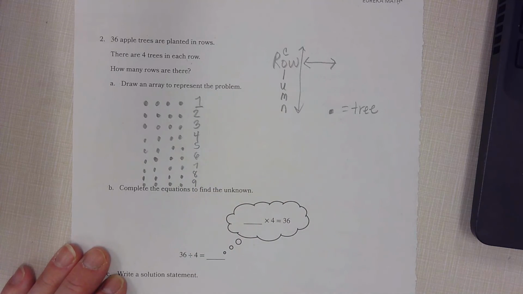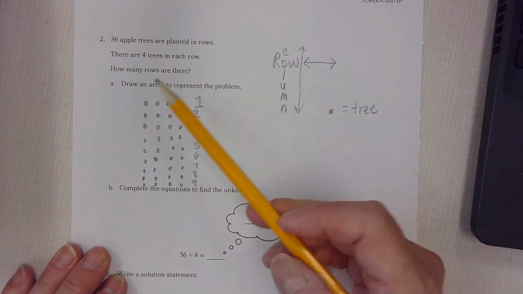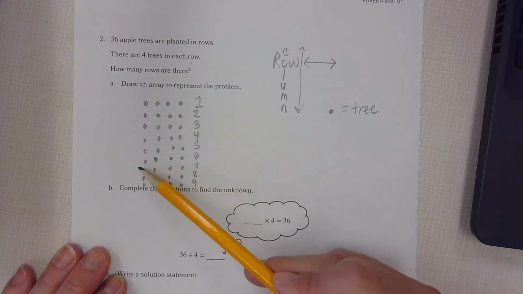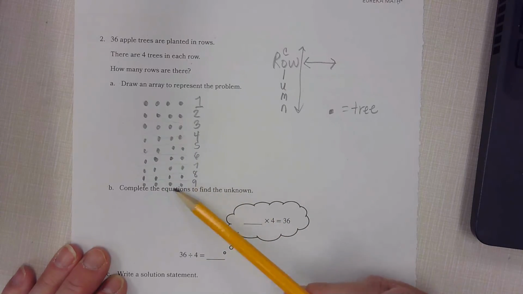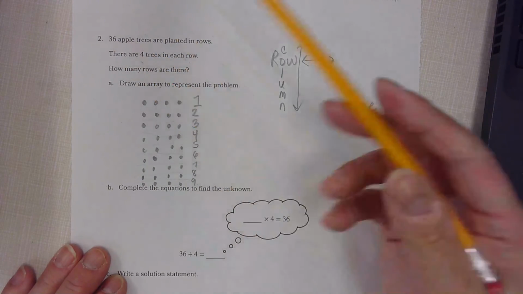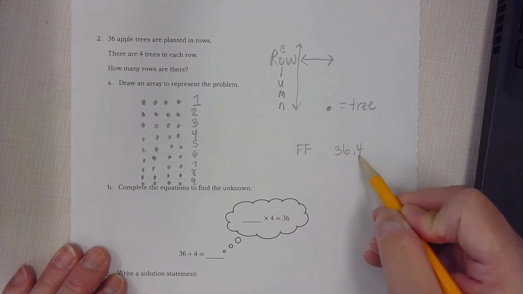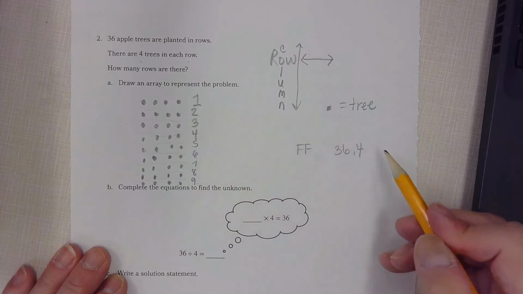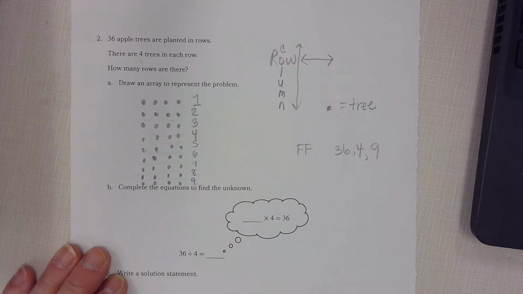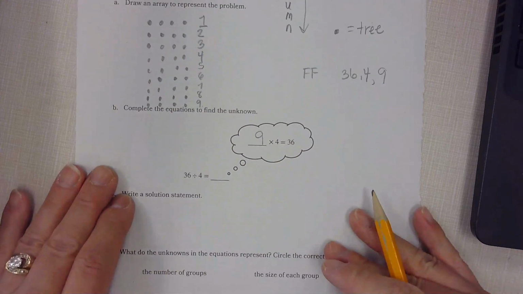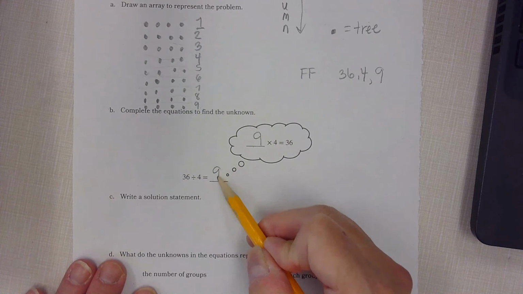So you should understand from this that we have 4 trees in each of the rows, and that tells us a total of how many rows until we get to 36. So we know with our fact family, we're dealing with 36 and 4, and now we know we have 9. So 36, 4, and 9 are part of our fact family. So we're going to complete the equations to find the unknown. What number times 4 equals 36? 9. 36 divided by 4 equals 9.